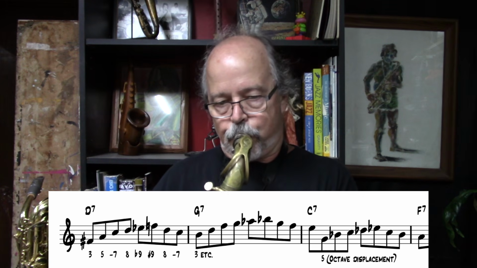Again, it's 3, 5, 7, 8, flat 9, sharp 9, 8, 7, followed by 3 of the next chords. So I'm going to start on D. That takes me to the B natural. The third of the next chord is just a half step below the 7 on whatever chord you're playing. So I just played D, C on that D7 chord, D, C to the B on the G7.